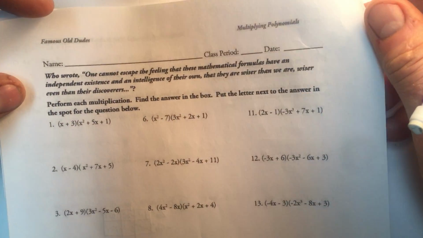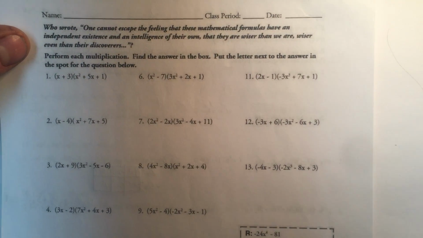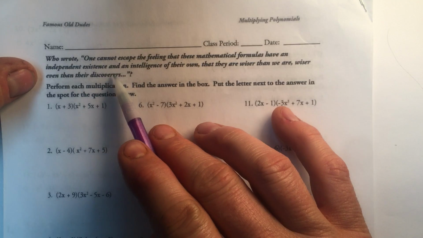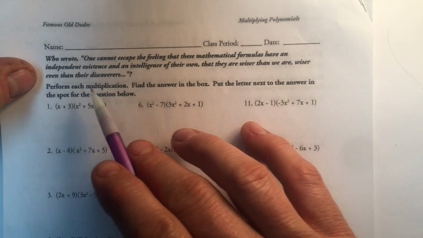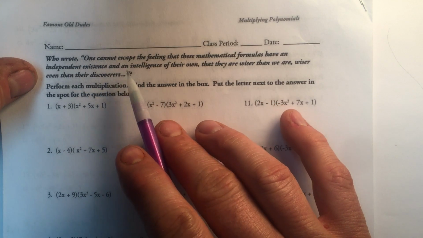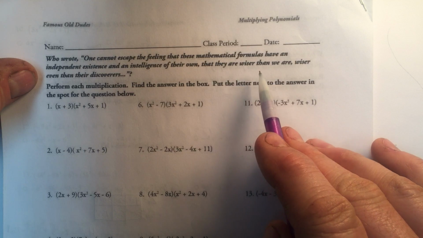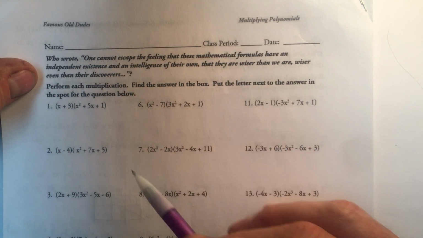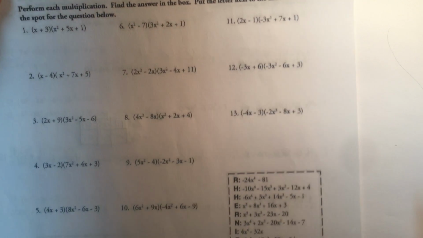Okay, similar to what we had here. And I think it's the same concept. But on this it says, who wrote this one? "One cannot escape the feeling that these mathematical formulas have an independent existence and an intelligence of their own, that they are wiser than we are, wiser even than their discoverers." How about that? We're going to do the same thing on this, though.